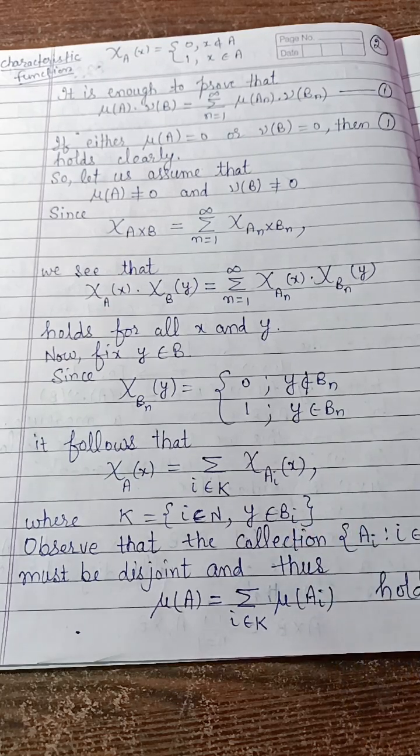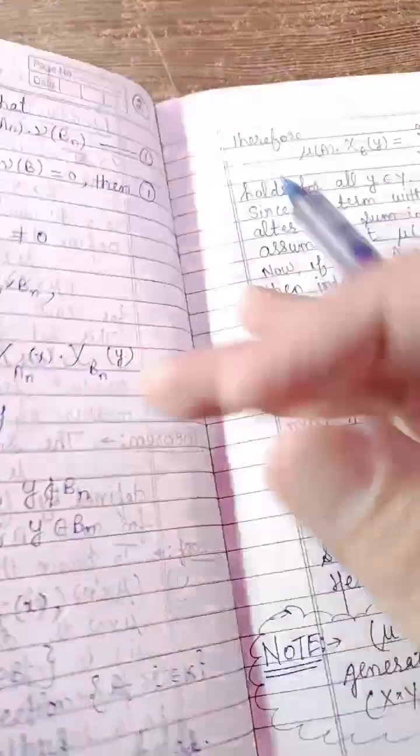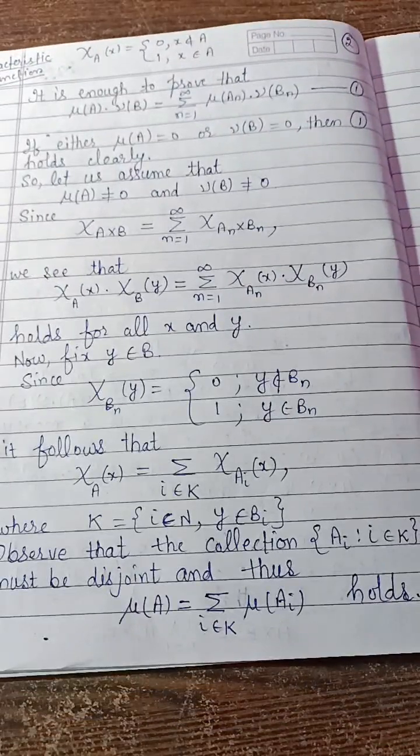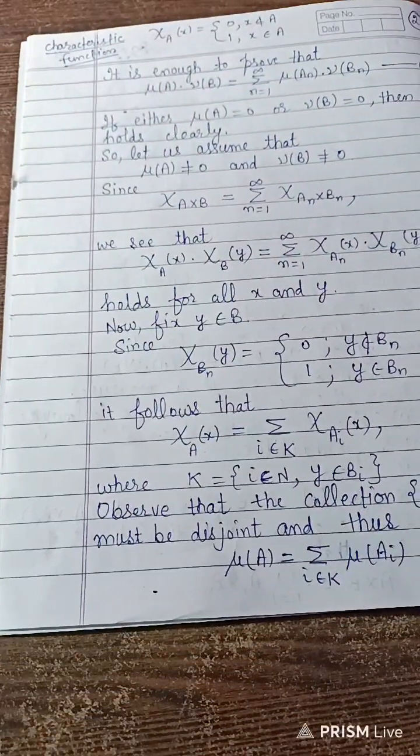Because we have taken on the previous page that this collection is a mutually disjoint collection, that's why we are writing that this collection A_i must be disjoint.